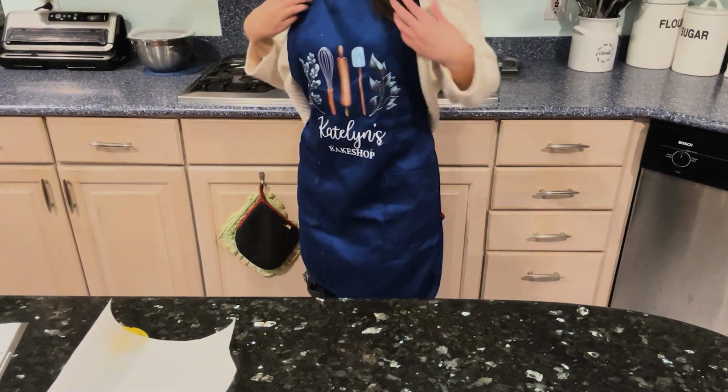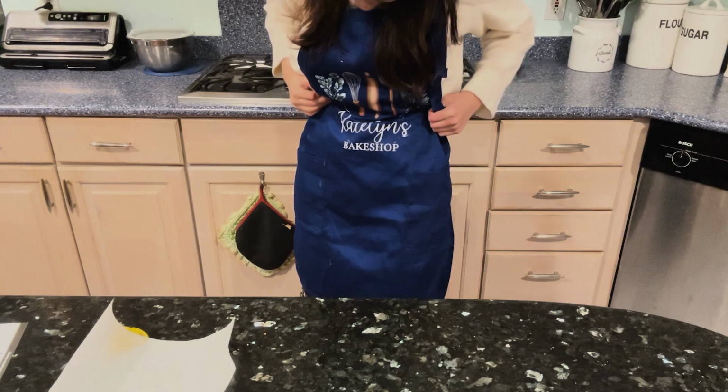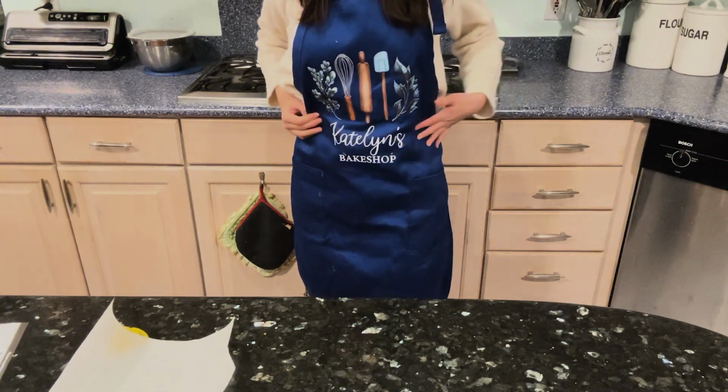My aunt got me this apron for Christmas. It says Caitlin's Bake Shop, which is pretty cute.